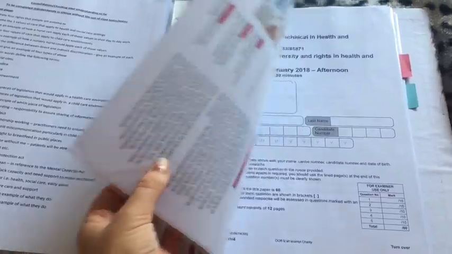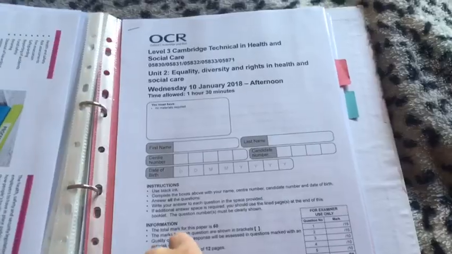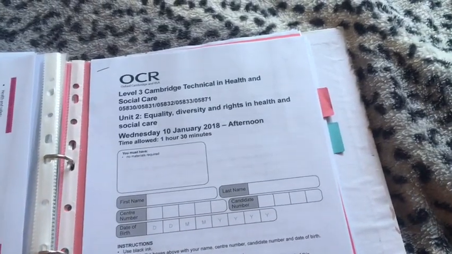And then I've also got, basically for every lesson of notes, I make a little mind map like this, so you see quite a lot of these. There's just a practice paper that we got given the other day.